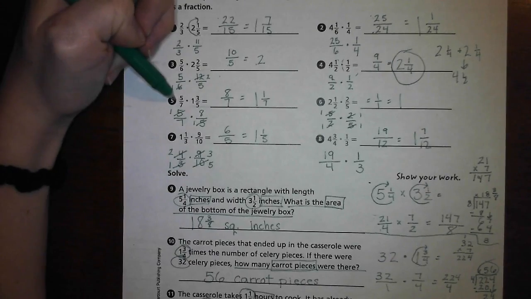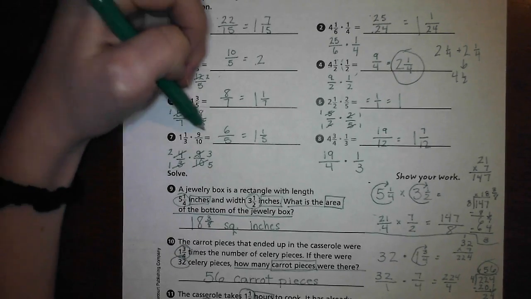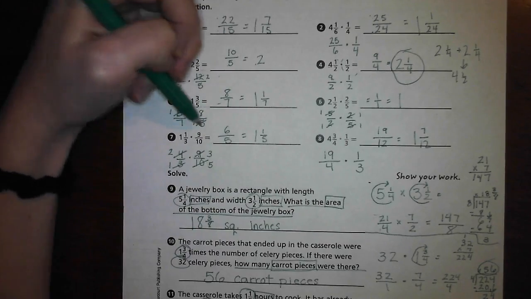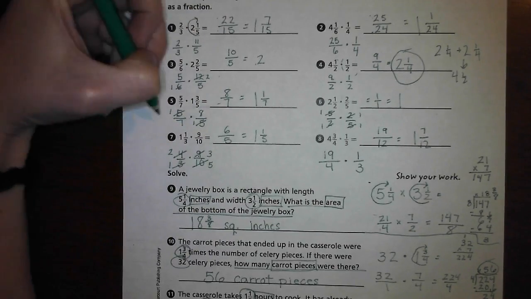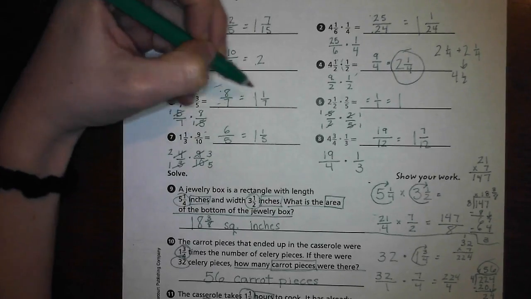Here we have 5/7 times 1 and 3/5, which is the same as 5/7 times 8/5. I made an x with my eyes and saw I can simplify my 5s because they can be divided by 5 and give me 1, which gave me 8/7. 7 goes into 8 one time, and I have 1 piece left over, 1 and 1/7.